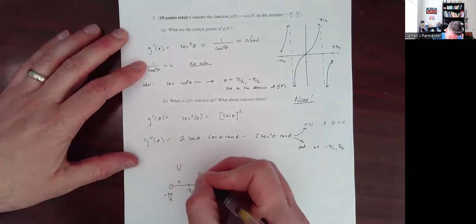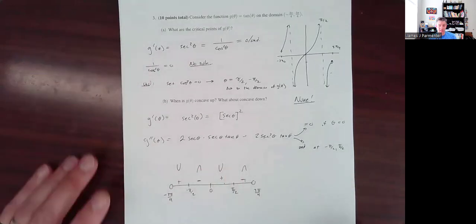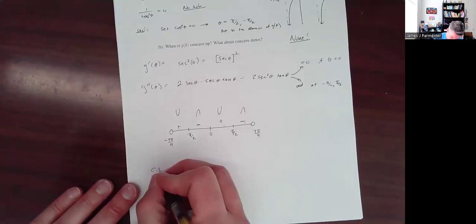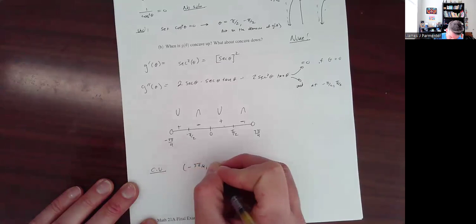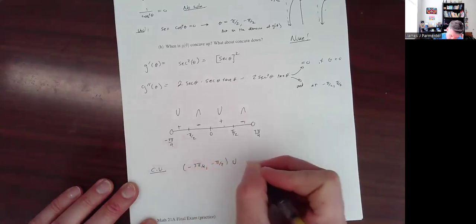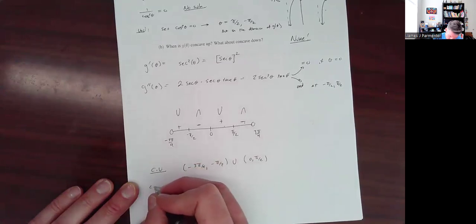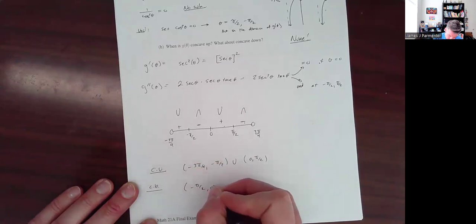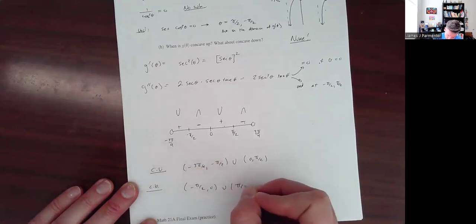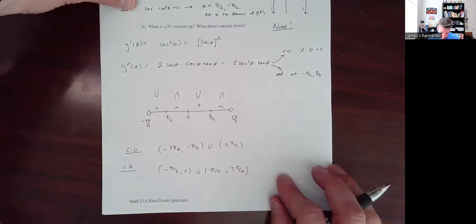The function is concave up, concave down, concave up, concave down. And if you actually write out the intervals, you would say it's concave up on the interval from negative 3 pi over 4 to negative pi over 2, union 0 to pi over 2, and then concave down on the interval from negative pi over 2 to 0, union pi over 2 to 3 pi over 4. Looks all right. Okay.